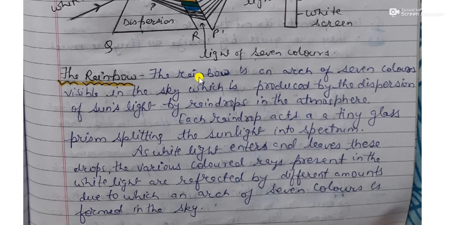Students, the spectrum of white light by the dispersion of sunlight, we can also see this in the form of a rainbow. The rainbow is a natural spectrum of sunlight formed by the raindrops. A rainbow is an arc of seven colors visible in the sky, which is produced by the dispersion of sunlight by raindrops in the atmosphere. Each raindrop acts as a tiny glass prism, splitting the sunlight into a spectrum.